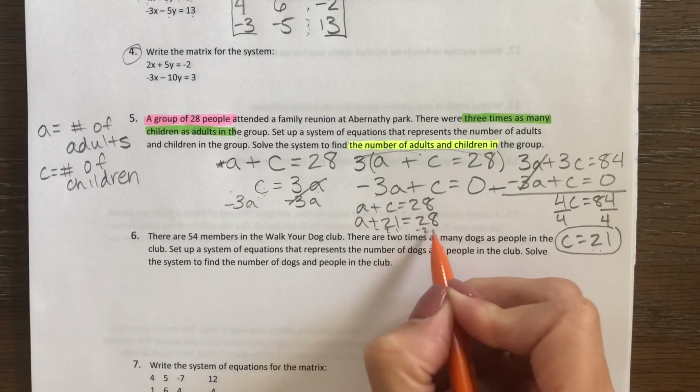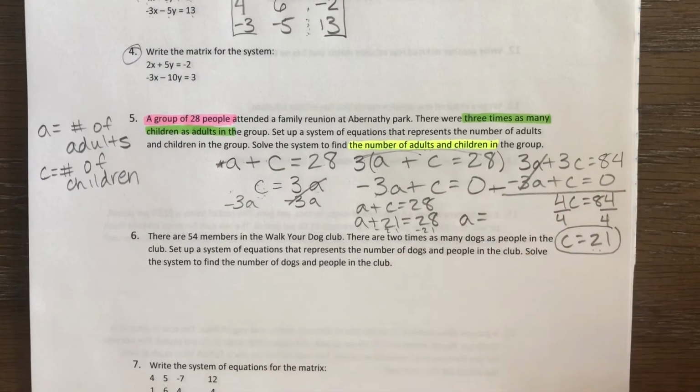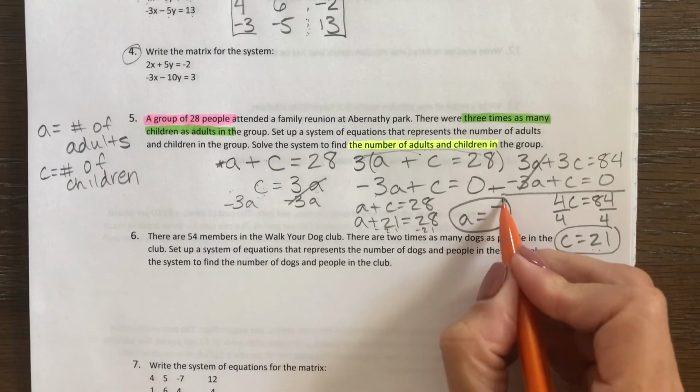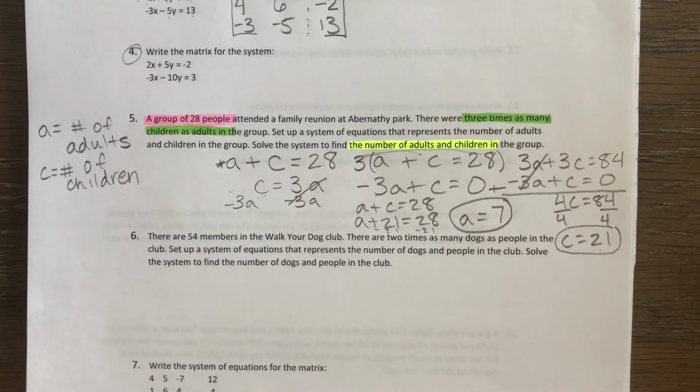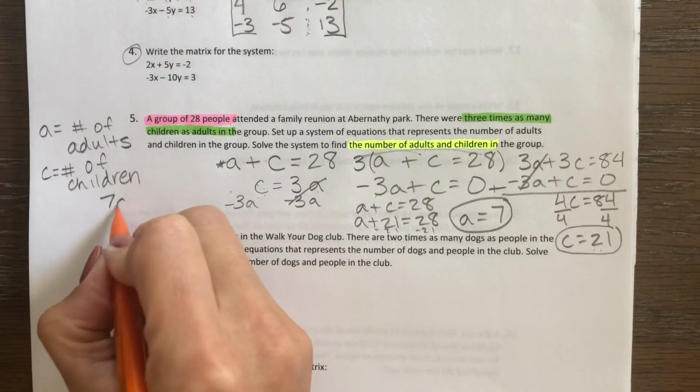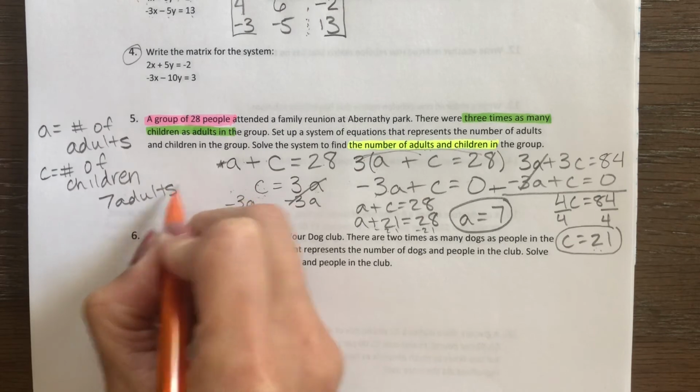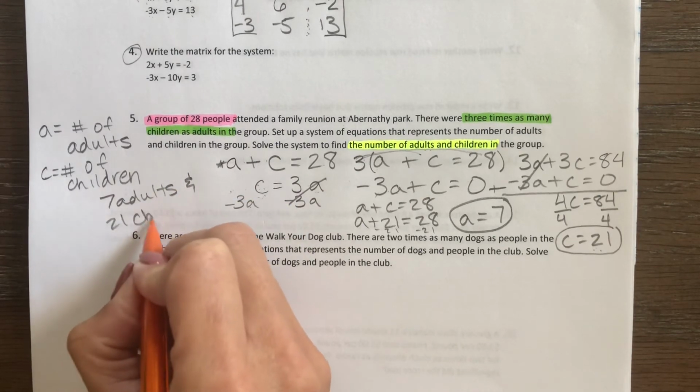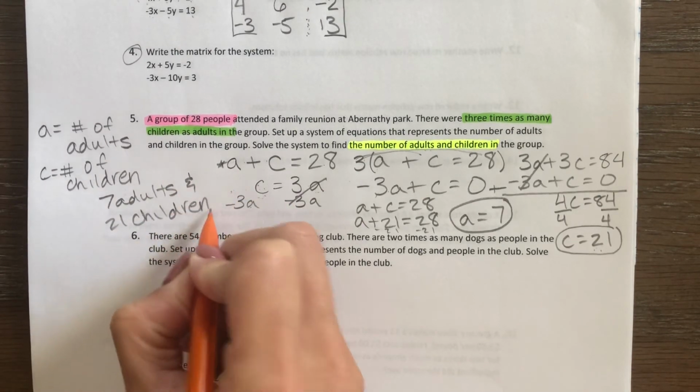Subtract 21 from both sides. So number of adults is 7. So I have 7 adults and 21 children in the group. Final answer.